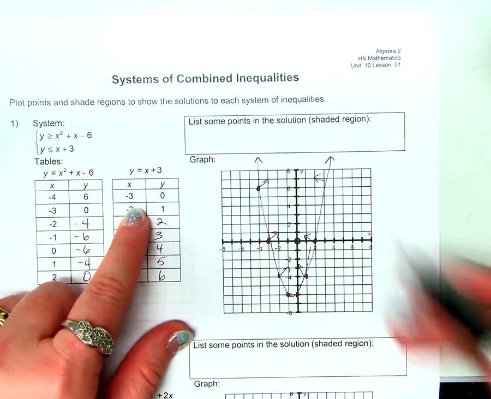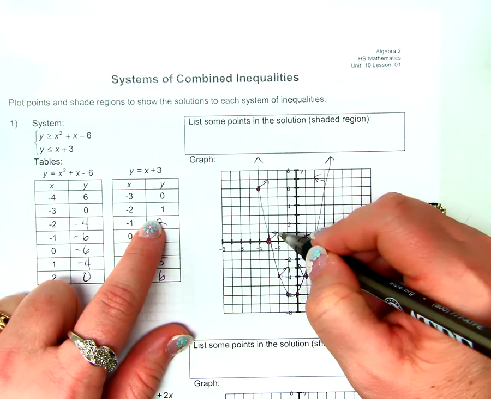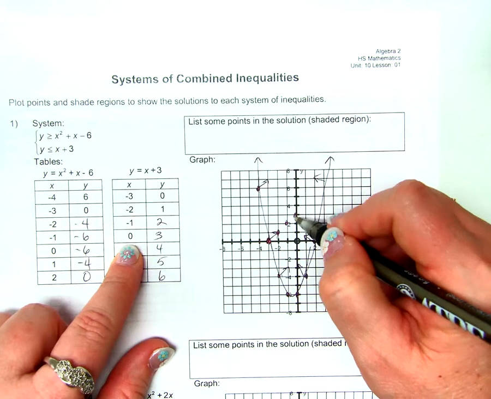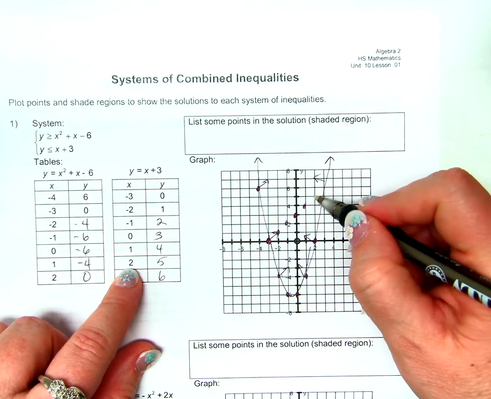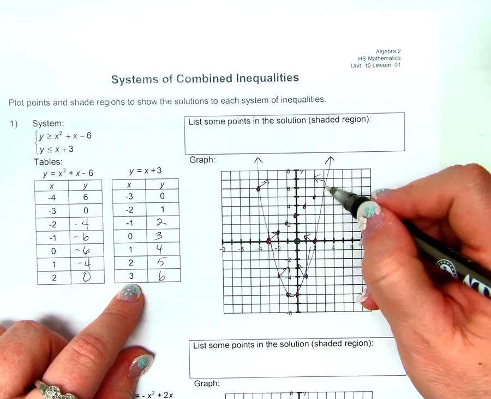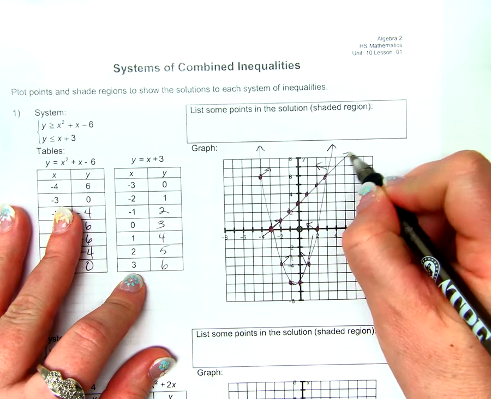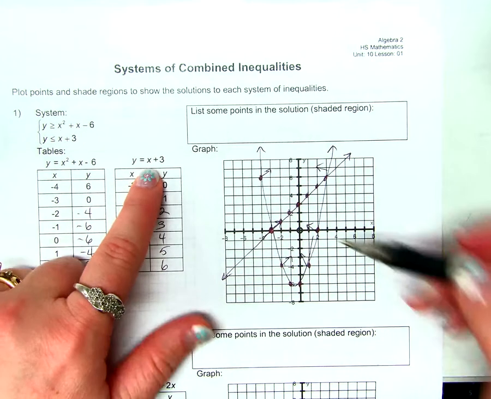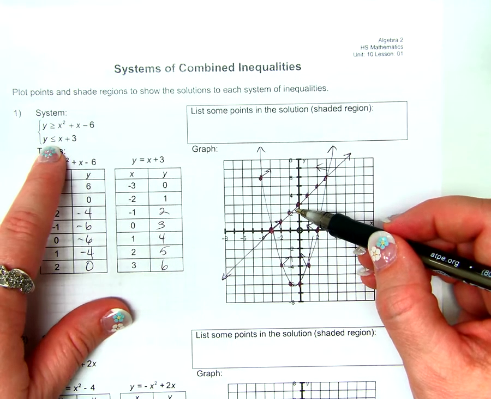Let's plot these now. Negative 3, 0, negative 2, 1, negative 1, 2, 0, 3, 1, 4, 2, 5, 3, 6. Zero, let's see, 0 is less than 3.